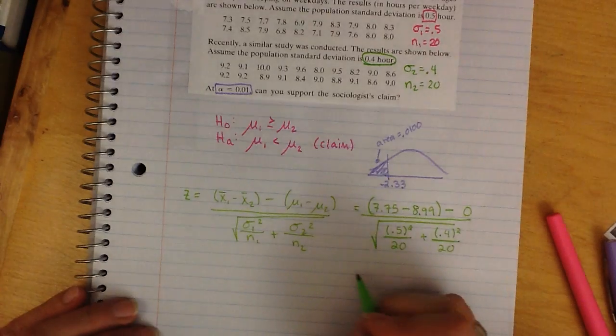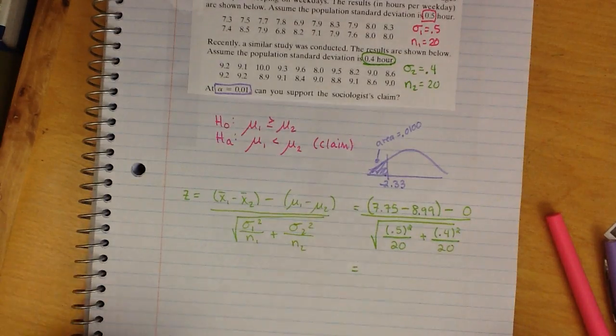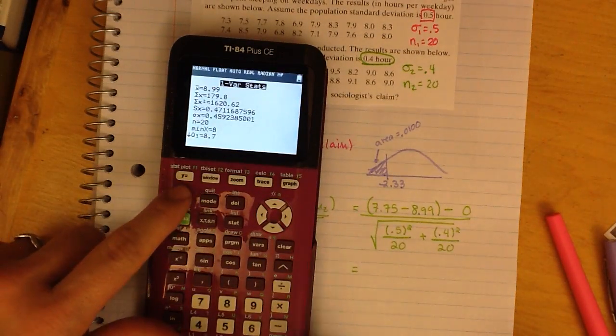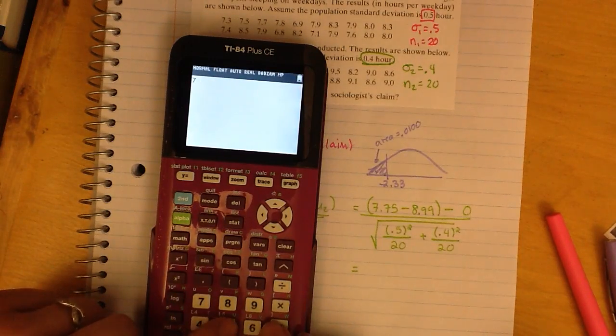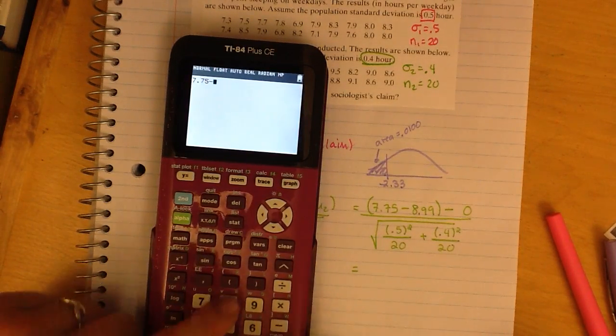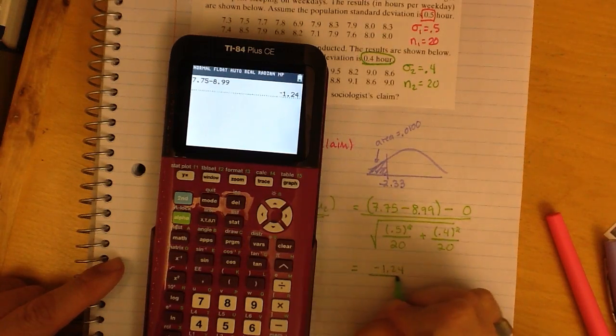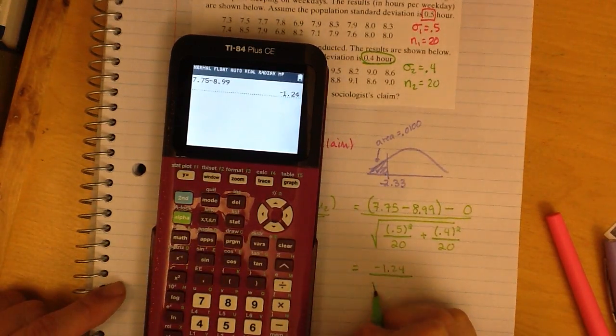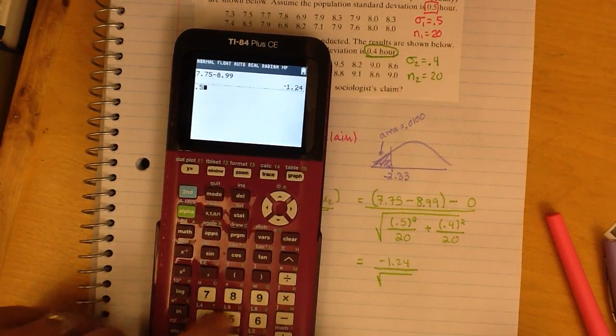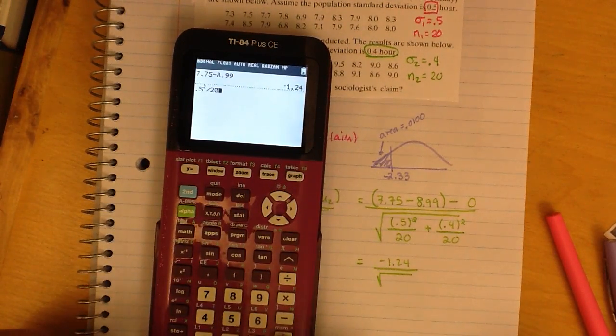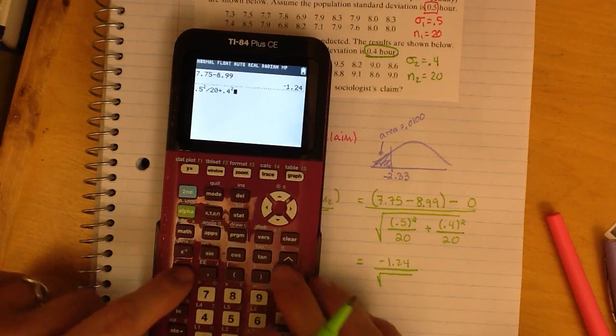And from here, it's just super careful calculator work. So I'm going to take 7.75 minus 8.99. That's negative 1.24 divided by square root of 0.5 squared divided by 20 plus 0.4 squared divided by 20.